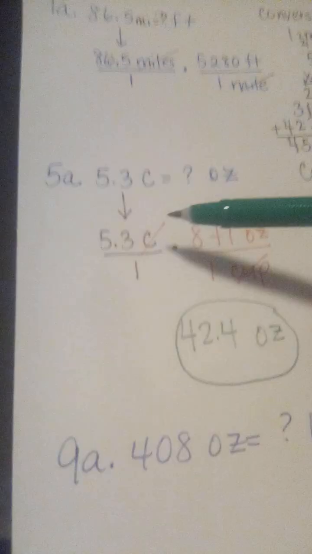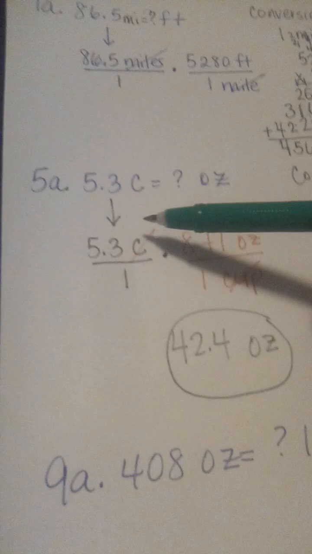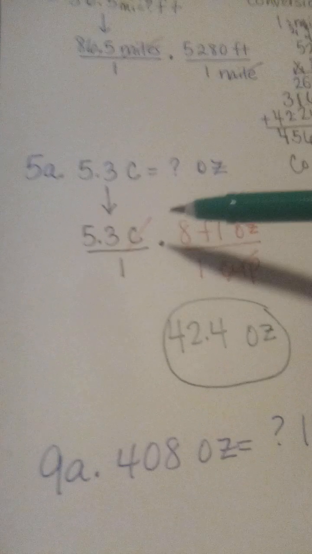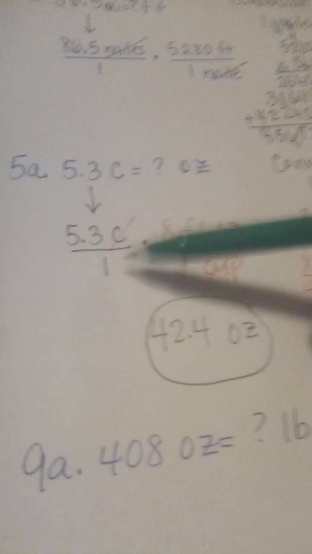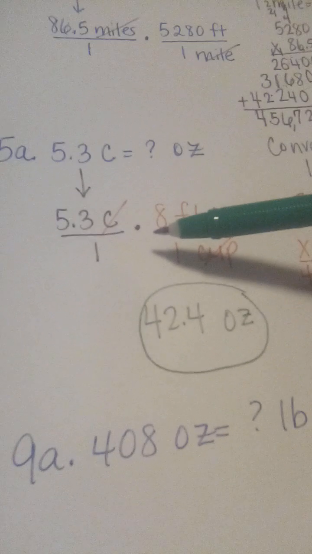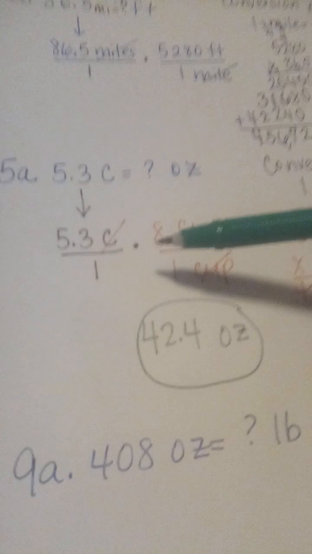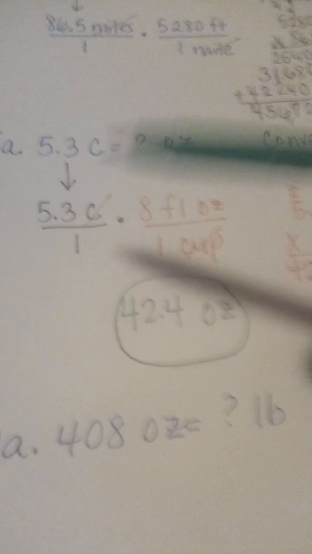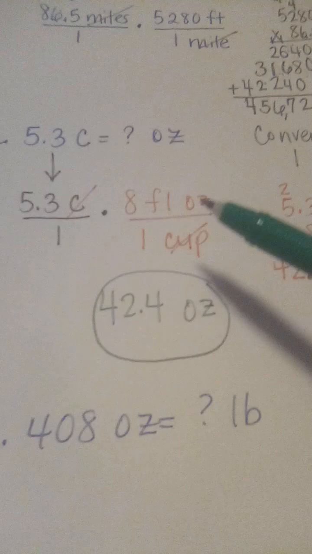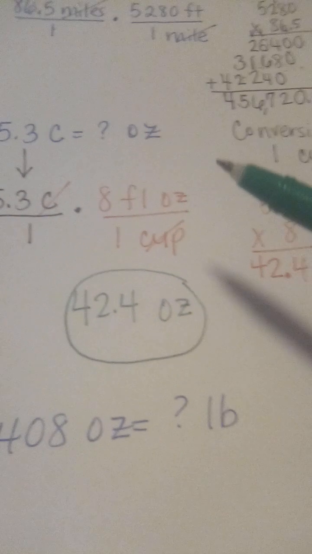So there we have it. So we have 5.3 cups equals how many ounces? You bring down the 5.3 cups over 1, as a regular fraction, and you use the reciprocal, and you determine the next step between multiplying or dividing. In this case, it is dividing because you want to cancel out the cups, so you use the reciprocal instead of the regular fraction. So we have 8 fluid ounces over 1 cup.